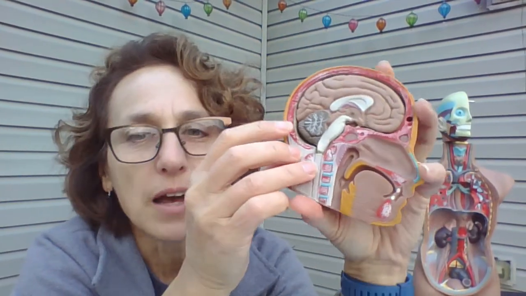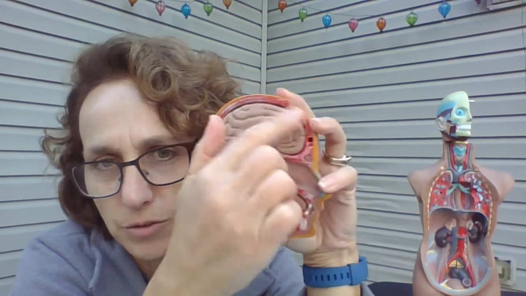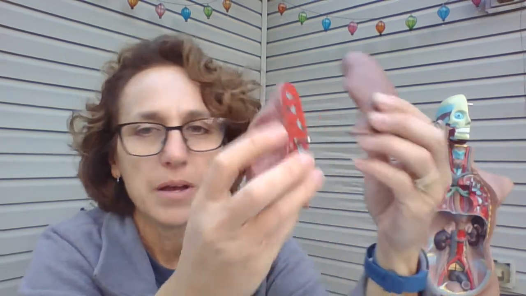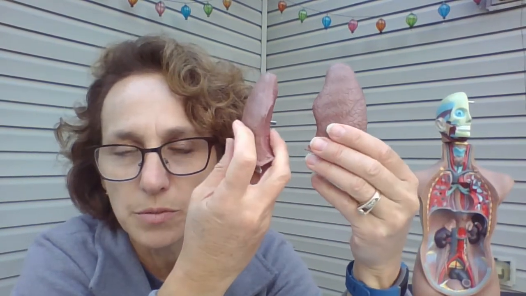Let's do a quick review here. Okay? We've got the brain housed in the cranial cavity. We've got a pair of lungs, part of the respiratory system, along with the trachea.